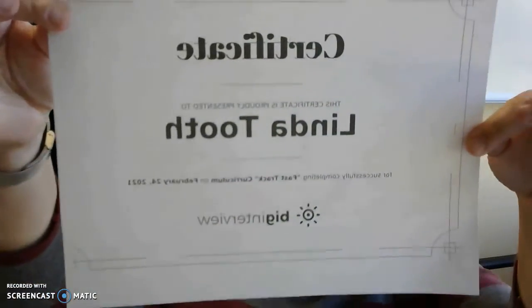But how we were breaking that down, everybody, was that if you completed that fast track certificate like you were instructed to do, by doing the modules, okay, and the quizzes and answering the questions and doing the videos, that was worth 10 marks. The actual interview itself was worth 50 marks for a total of 60 marks for this assignment.